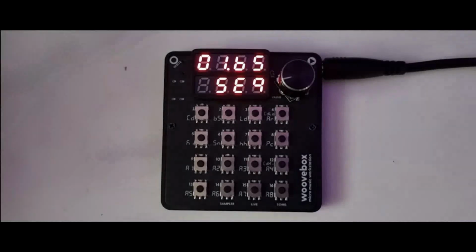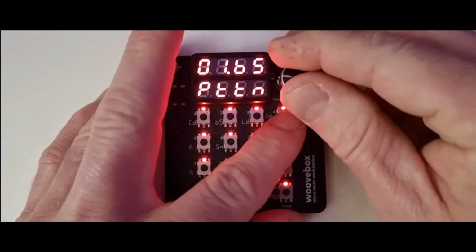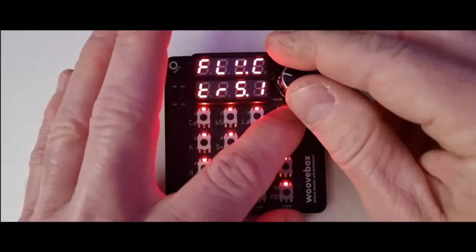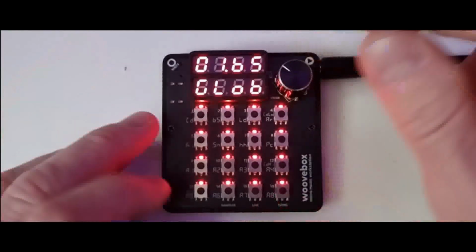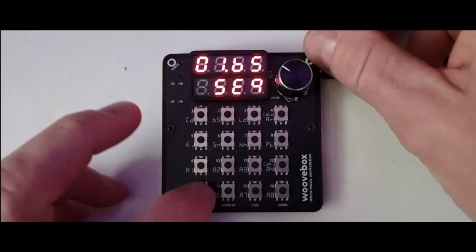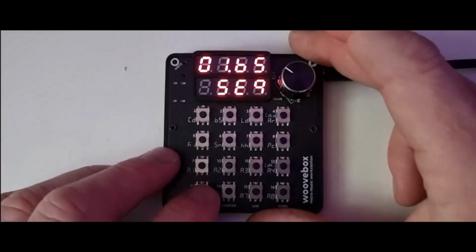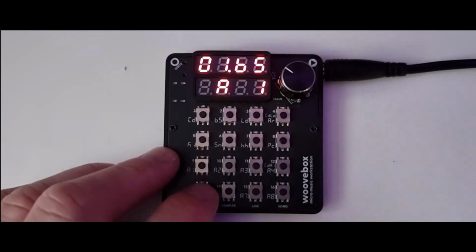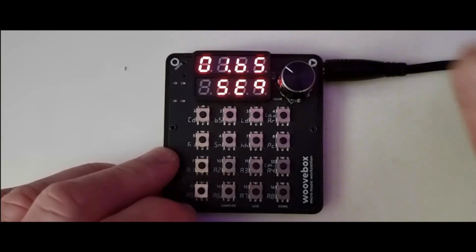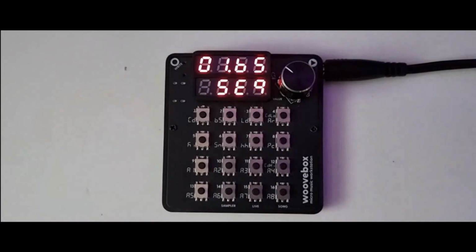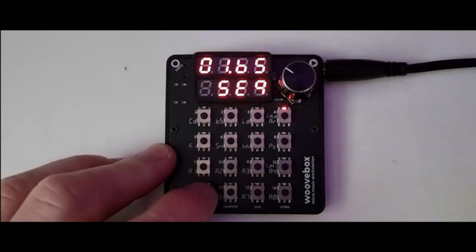And then the same thing happens if we go on to the second note of the chord. Let's go back and see what happens there. Okay, it's changing both the notes this time.